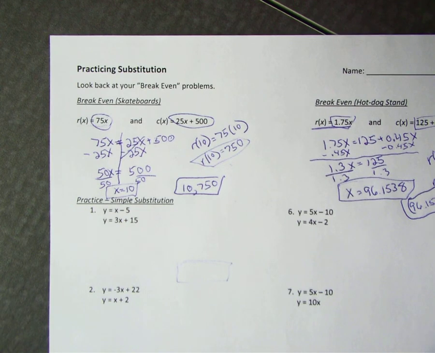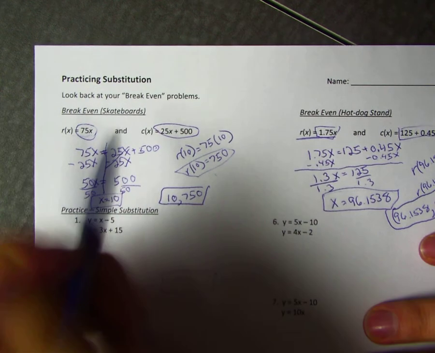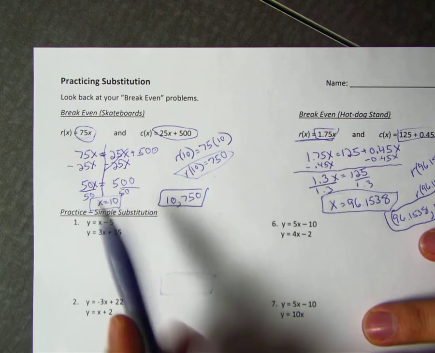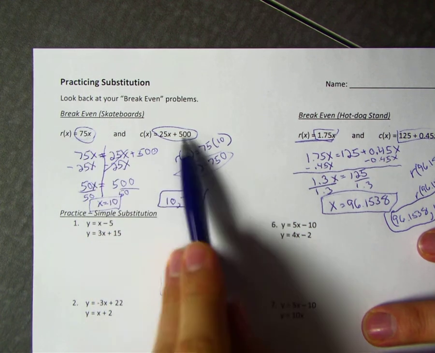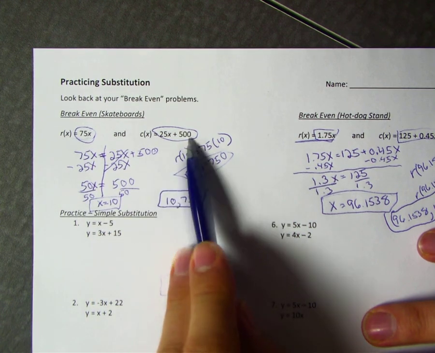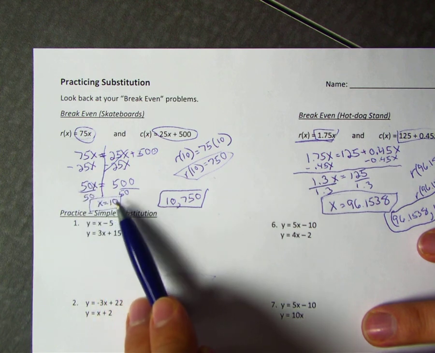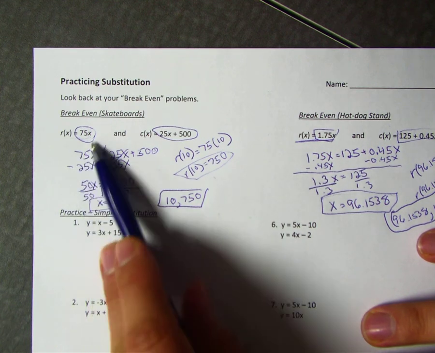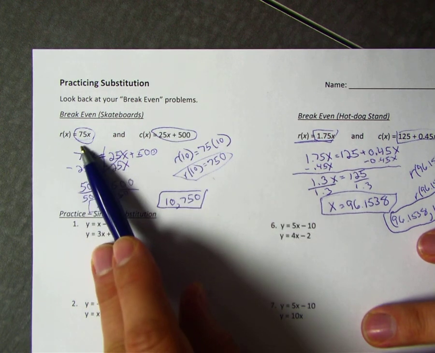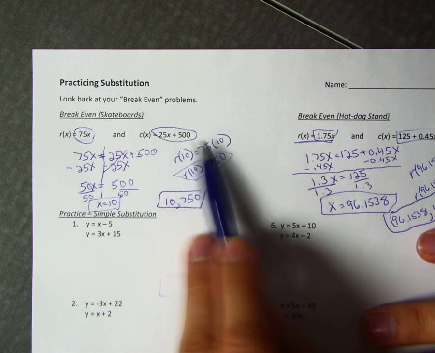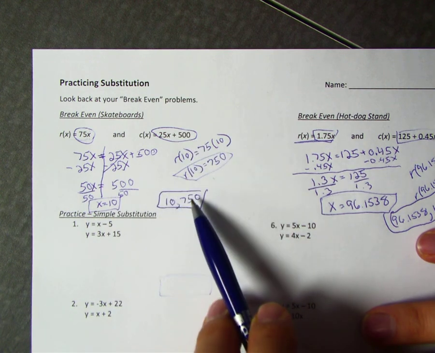Alright, well, make sure that you have out this sheet in front of you from yesterday, practicing substitution. Yesterday we looked at some of the easier substitution problems where we just take this side right here, set it equal to this side right here, and then solve for x. And then take that x value and plug it back into one of these two, preferably the easier of the two, if you can tell which one's easier, and then solve it to figure out what r of x or c of x would be, right?